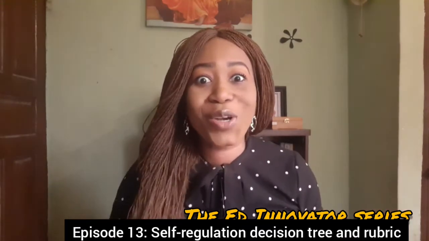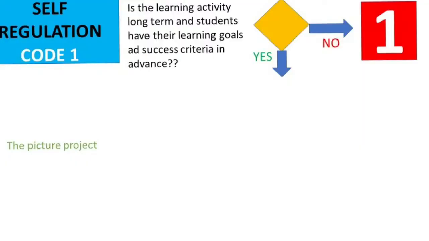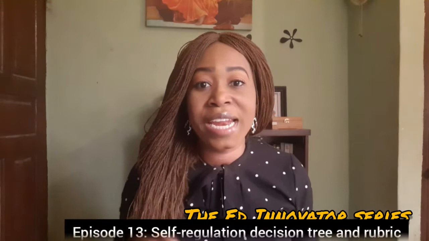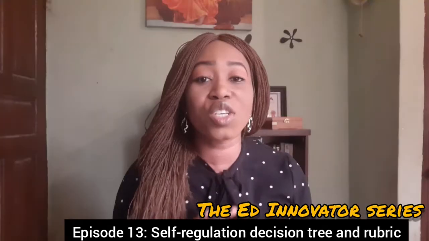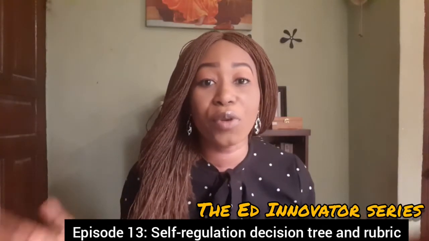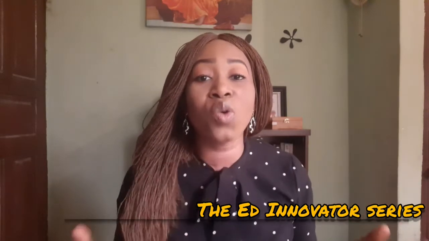Coding. Straight to coding. Now, we are going to ask the first question. Is the lesson activity long-term? Do students have their learning goals and success criteria in advance? Now, if the answer is no after examining the activity, the lesson activity is coded 1. An example of a lesson activity coded 1 is a picture project where students are given an assignment over a 2-hour period.